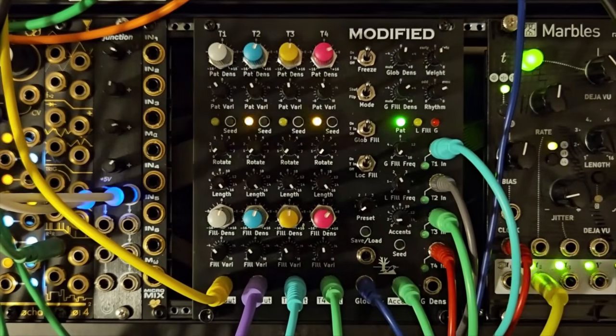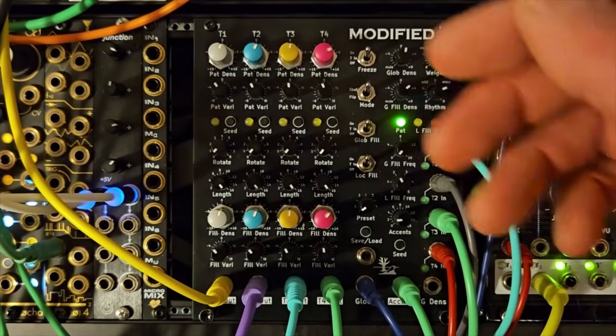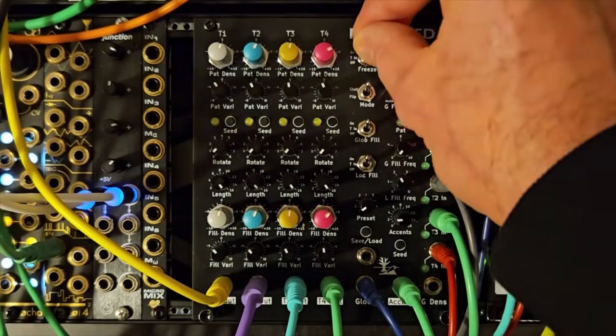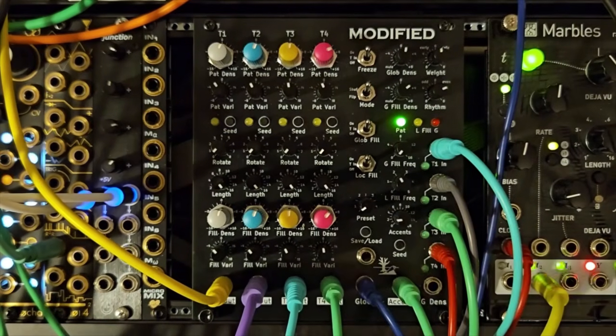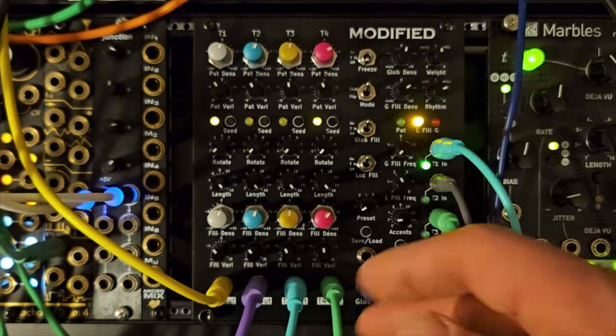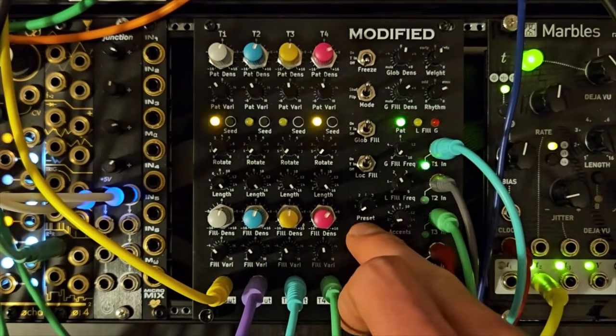So this also means when you load a preset with the freeze switch up, you in fact only load the parameters from your preset. When the switch is down, you load both the parameters and the saved external patterns.